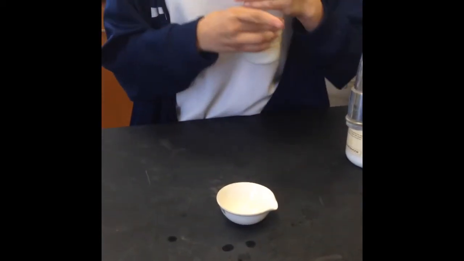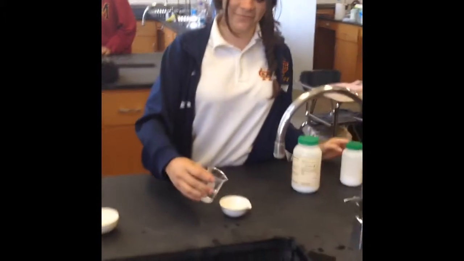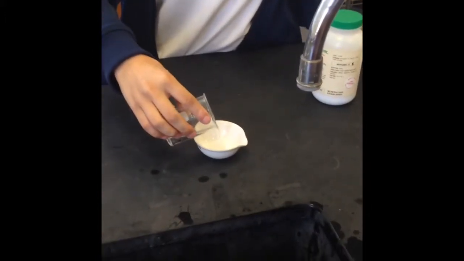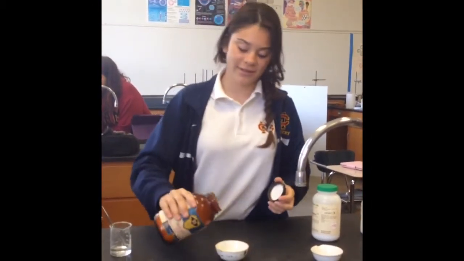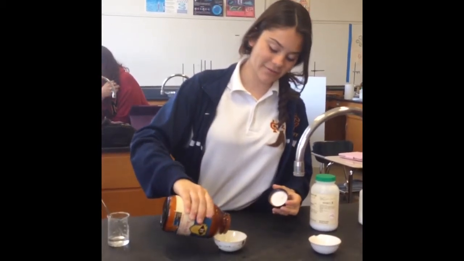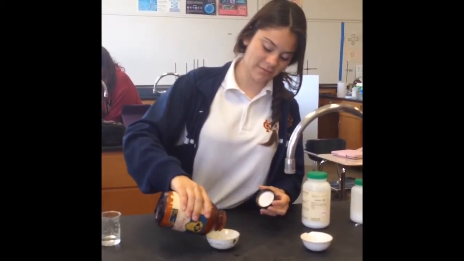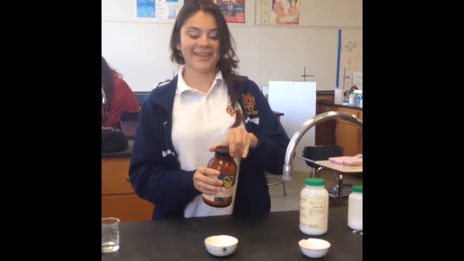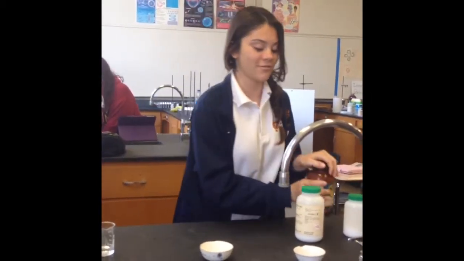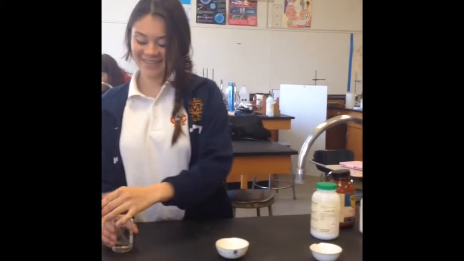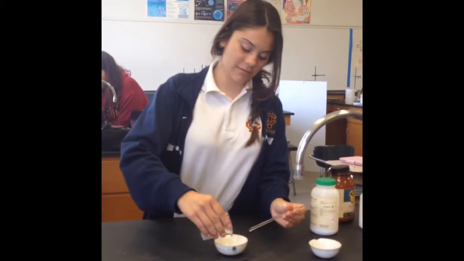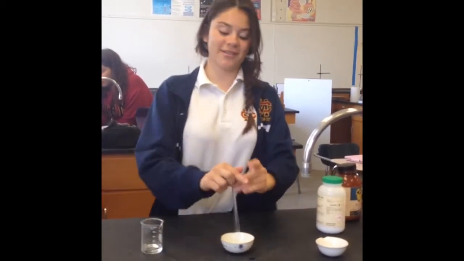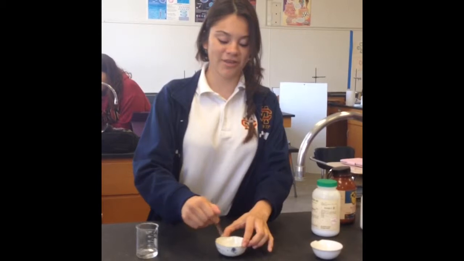Okay. Now I'm going to put in methanol. Okay, now we have boric acid, and I'm going to put a little bit of it. A lot. And then I'm going to put methanol again. Stir it so you get the ingredients and the methanol put together.